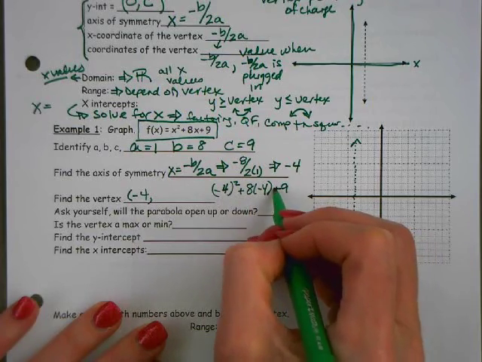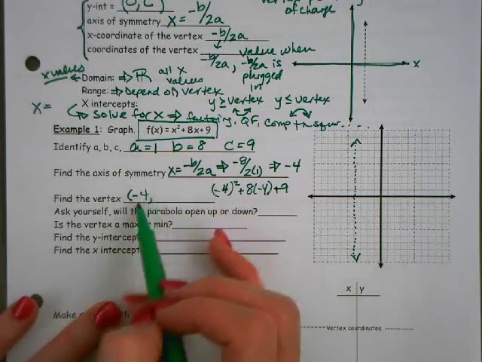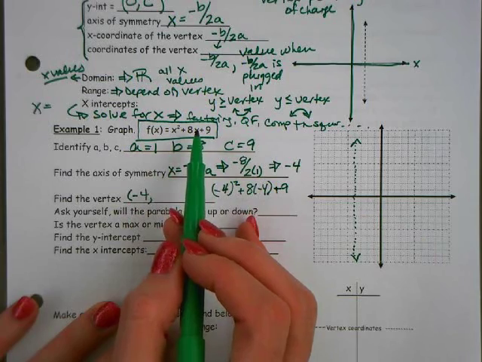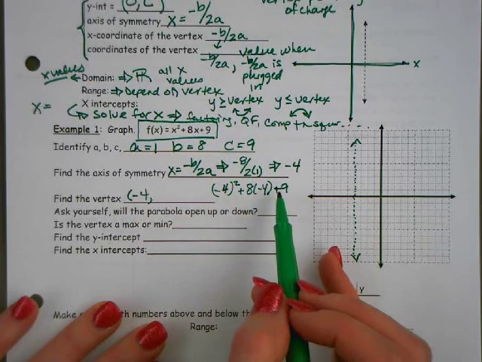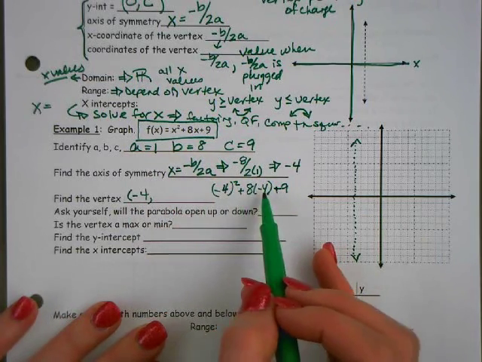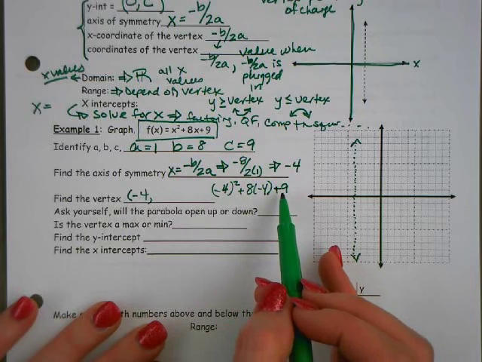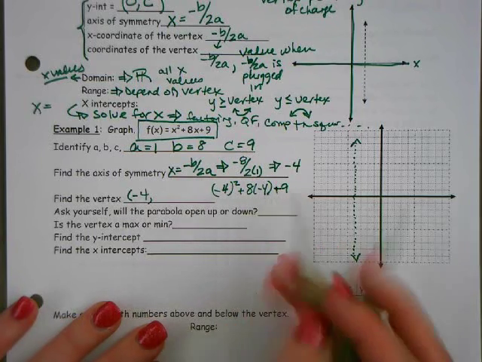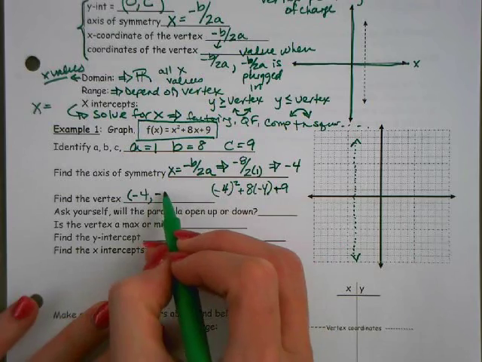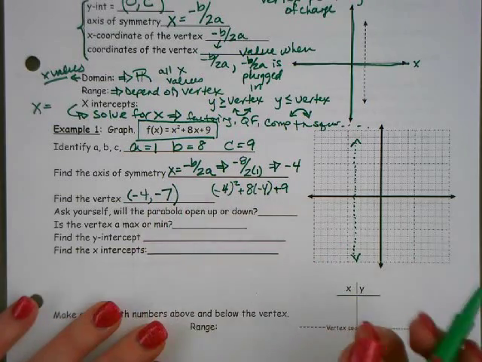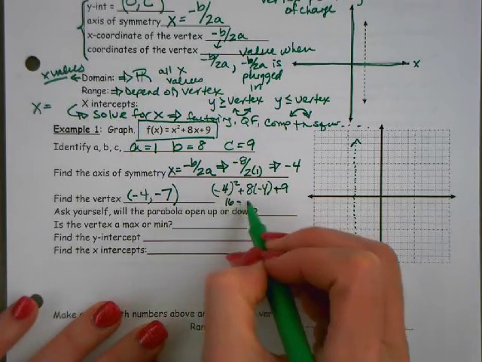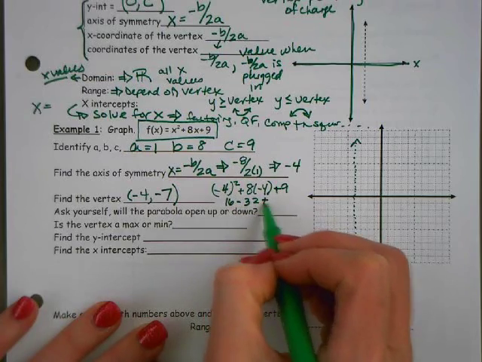Okay, so everyone see how I just took the -4 and plugged it in there? And I just solve for it. So I'm going to get 16 minus 32 plus 9, and that equals -7.